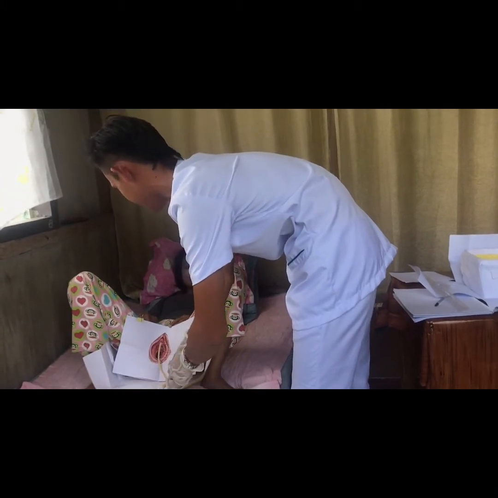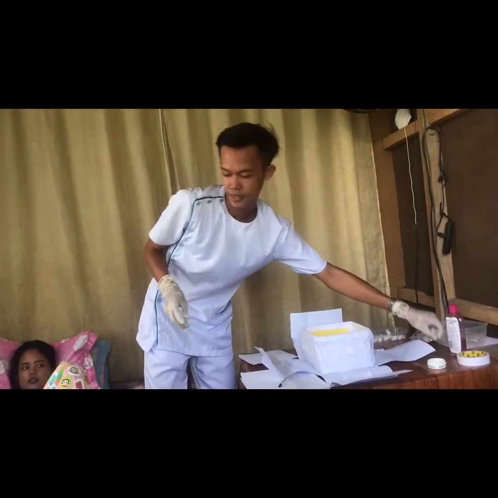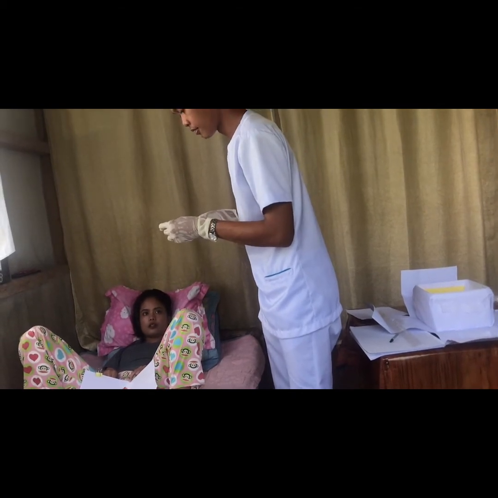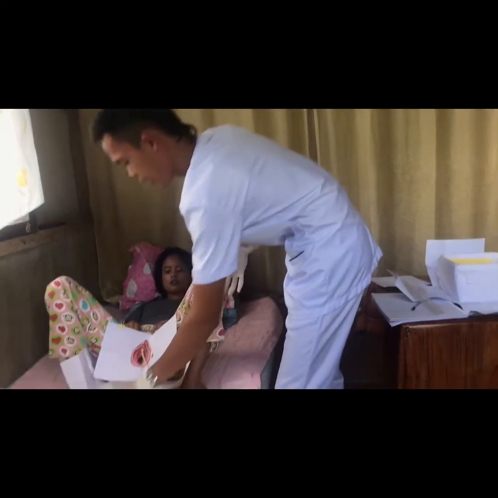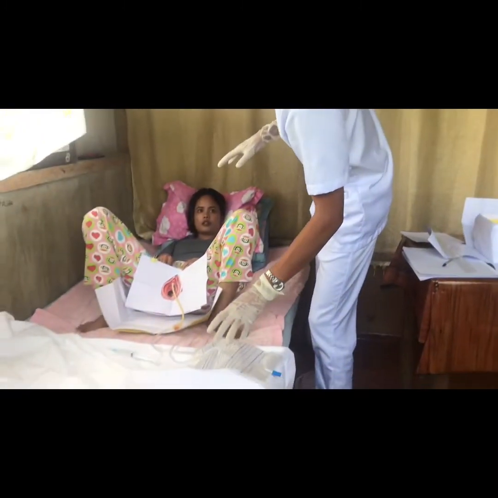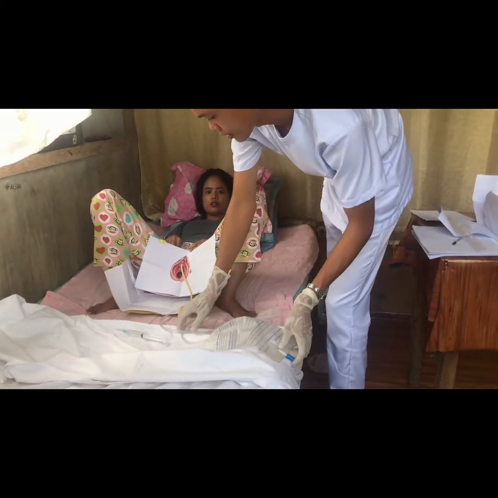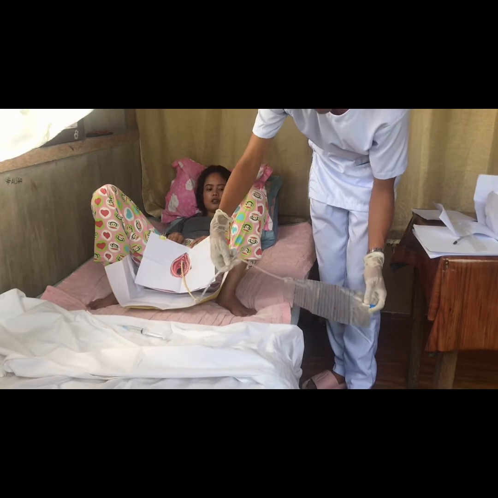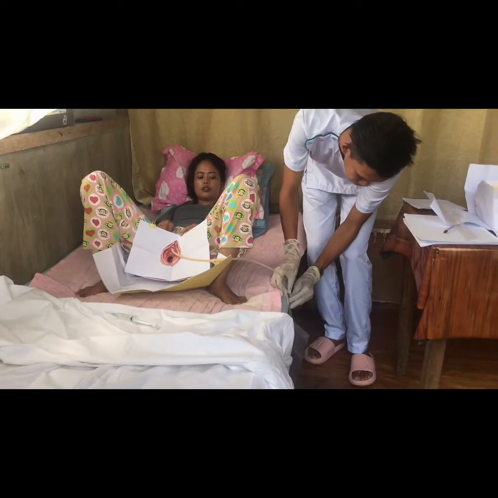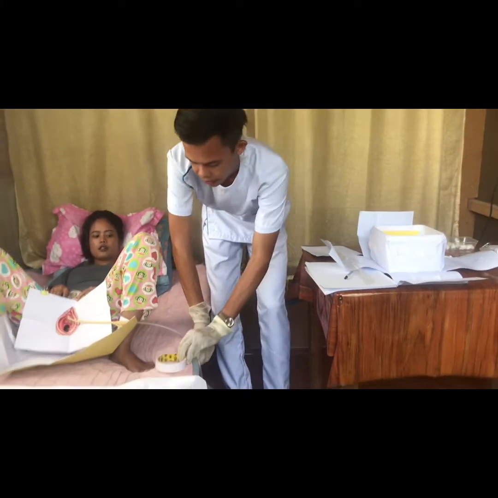Okay, thank you. So after inserting the 10 cc syringe, we're going to set it aside. And then for this time, I am going to have my urine bag. I'm going to place it on the side railings of the patient, okay? Here, in this portion. Are you okay, ma'am? Yes. Okay.